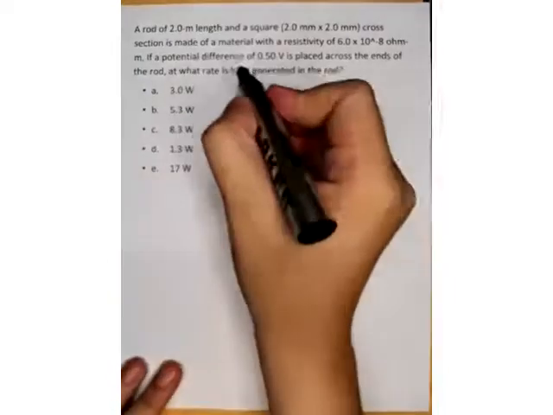Okay. Wait, class. Ayan. Okay. So a rod of 2-meter length and a square cross-section is made of a material with resistivity of 6 times 10 to the negative 8 ohm meter. If the potential difference of 0.5 volt is placed across the ends of the rod, at what rate is heat generated in the rod?